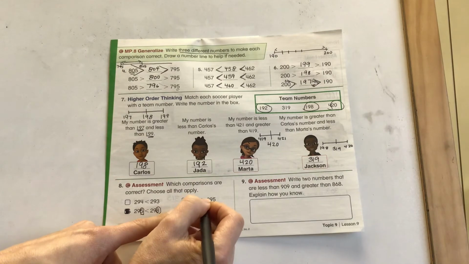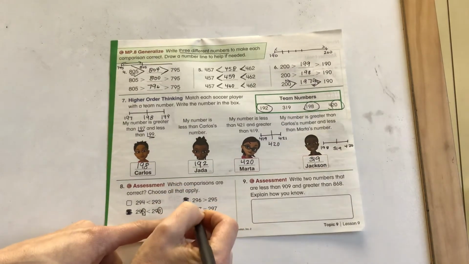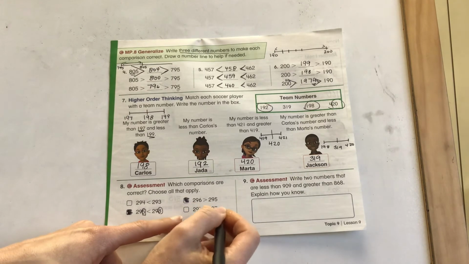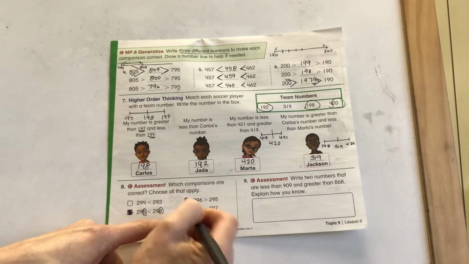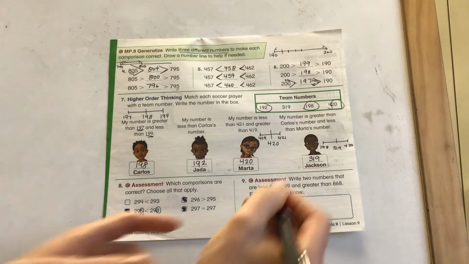296 is greater than 295. That is true. It is greater than. 297 is equal to 297. Again, that is true.